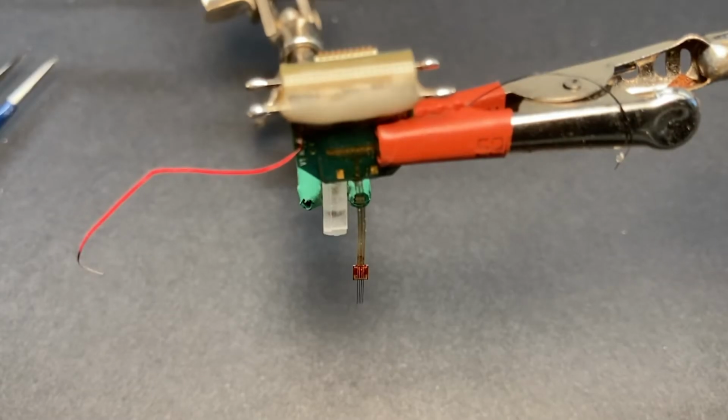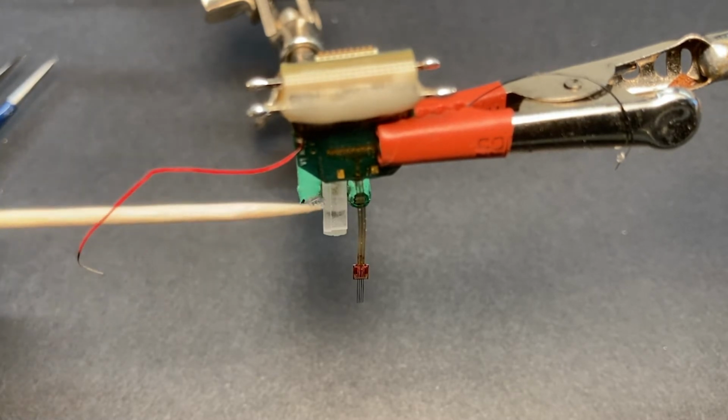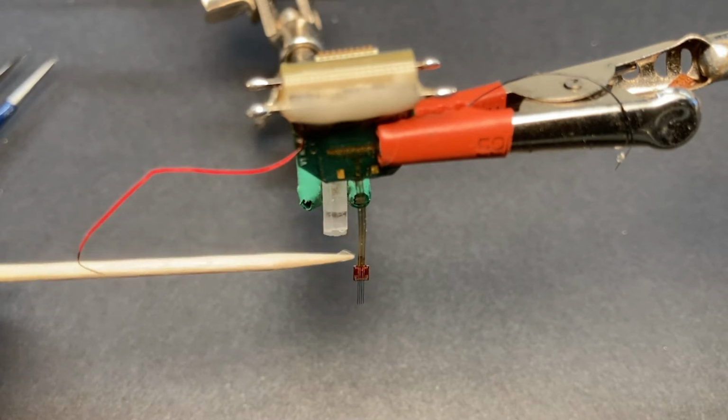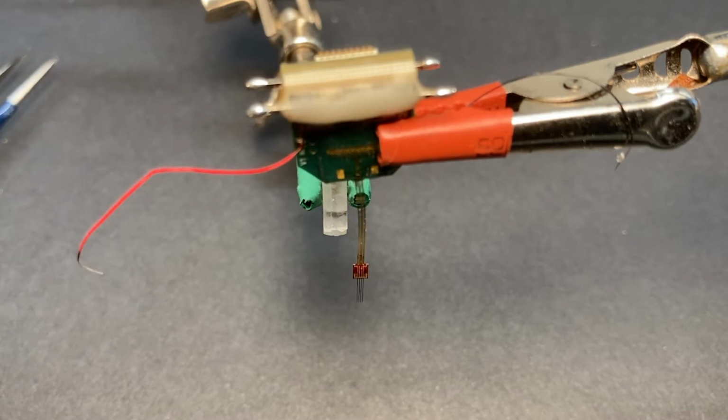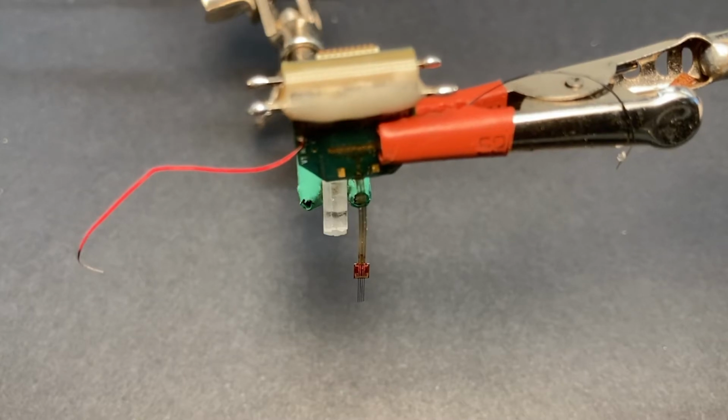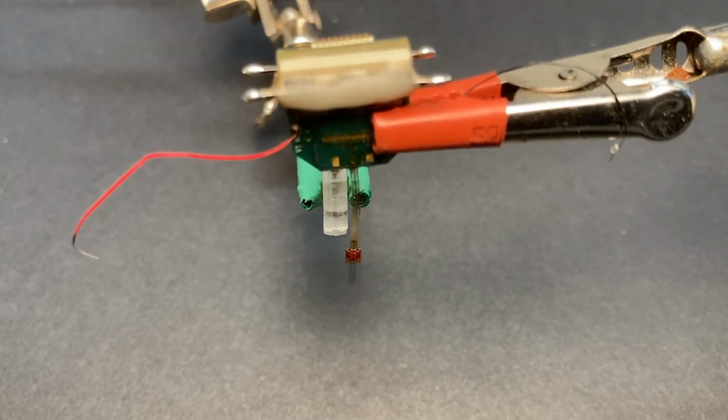So once the alignment is made perfect, then you can apply a small amount of super glue to the arm. And here again, there are people who prefer Stenta cement, others epoxy. I personally prefer the super glue, but again, whichever you feel comfortable with, just feel free to use that.